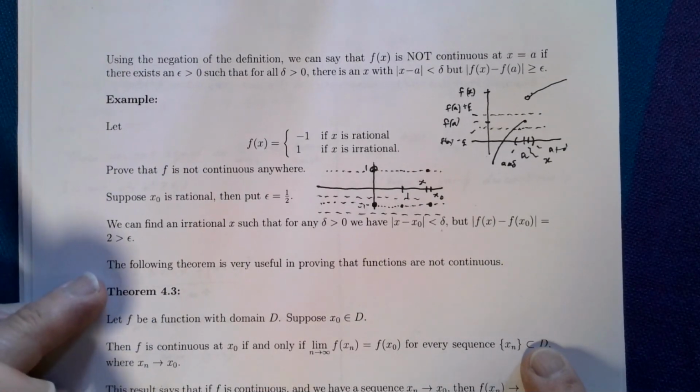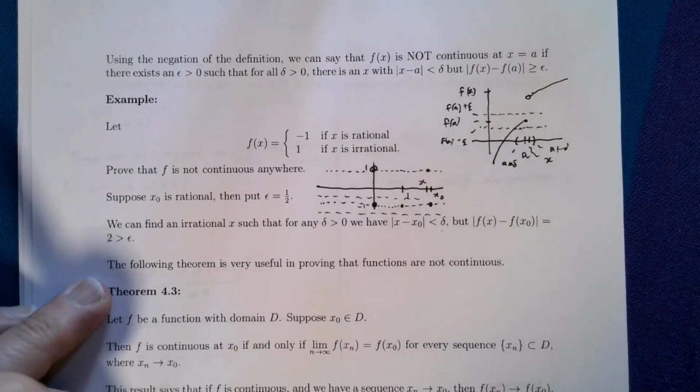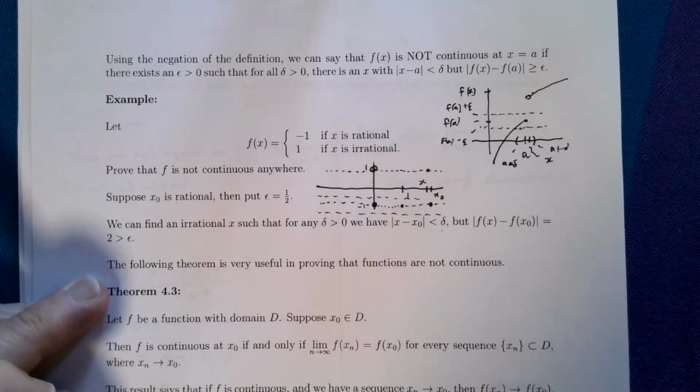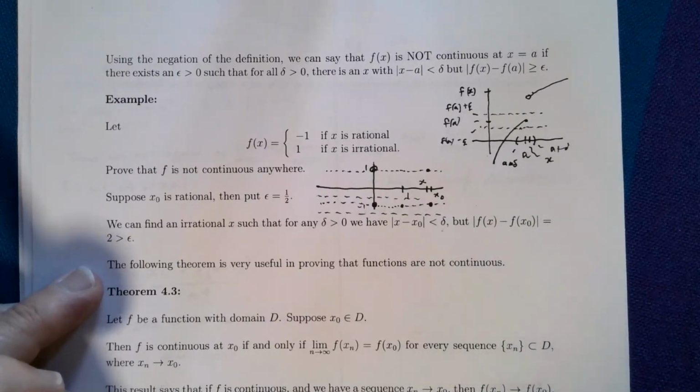So next we'll have a look at a nice theorem that helps us in dealing with functions like sine of 1 over x, and showing that that doesn't have a limit at x equals 0.